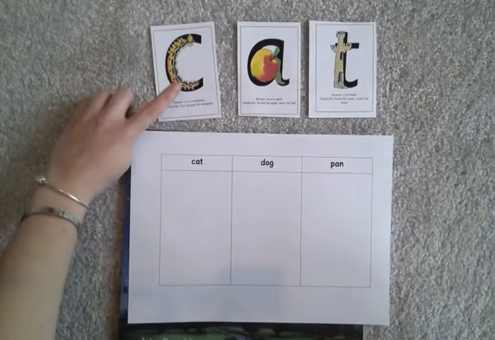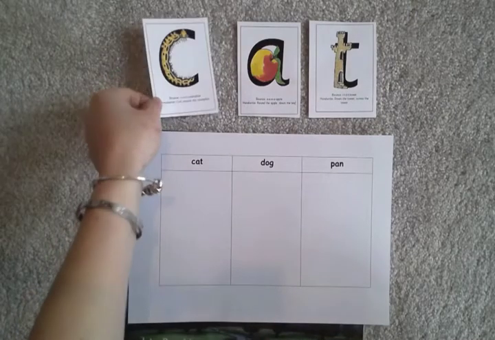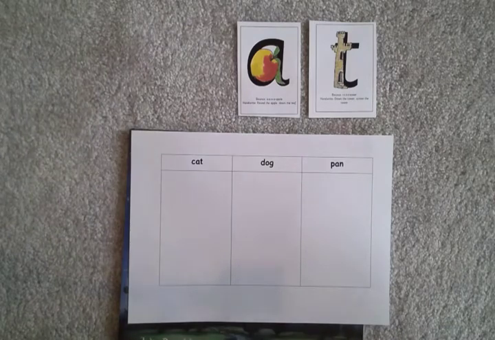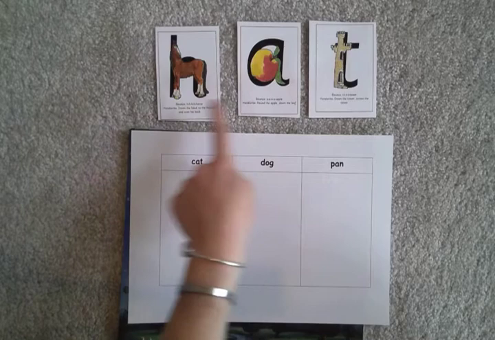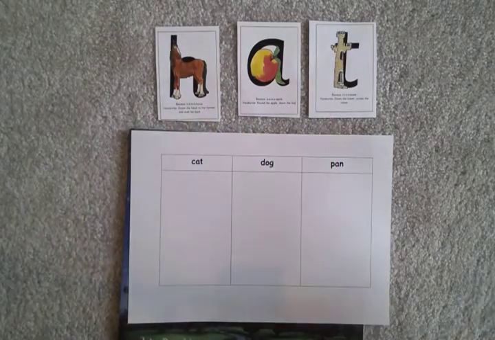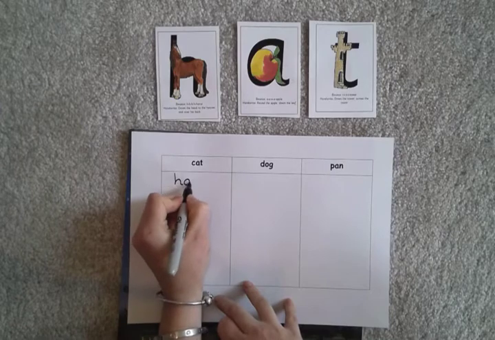You're going to change this one so that you can come up with a new word to add to your cat column. So I'm going to take that away and think cat. Now in the story, cat rhymed with hat, so I'm going to find my h for hat. I'm going to put that at the front instead. Hat. I'm going to add that to my rhyming chart.